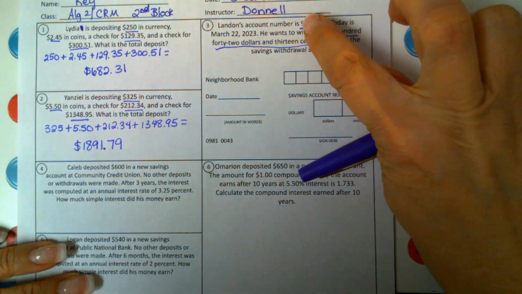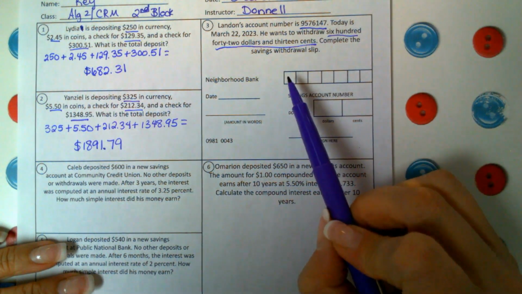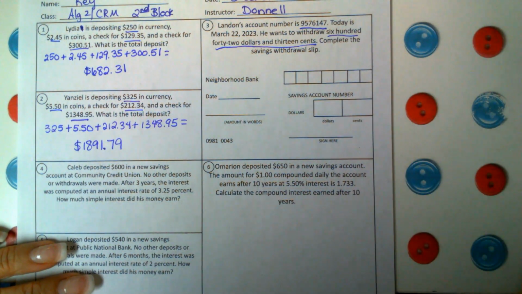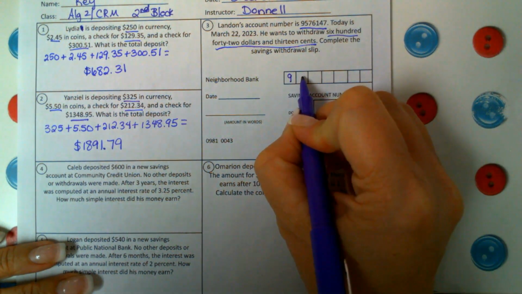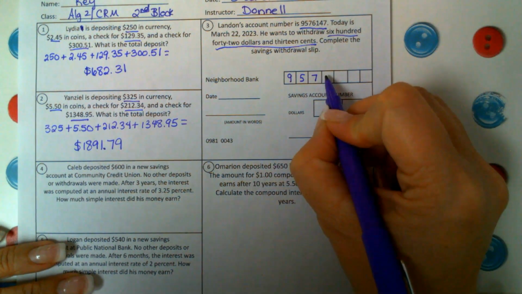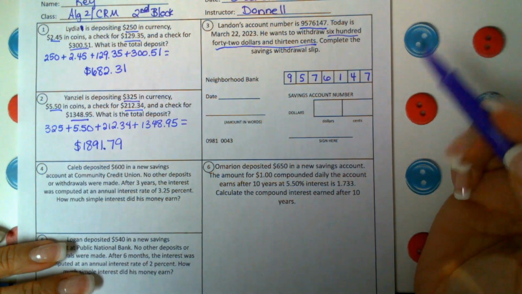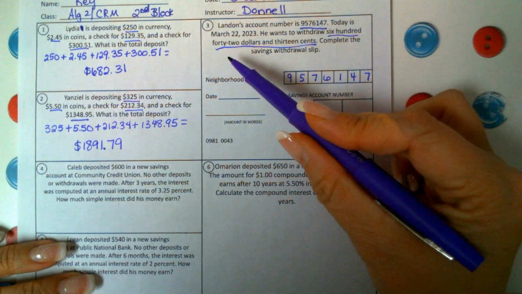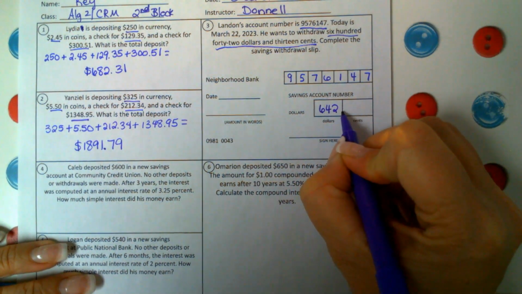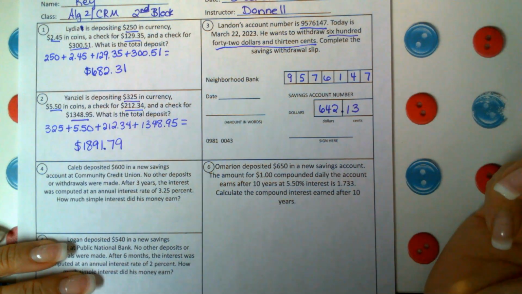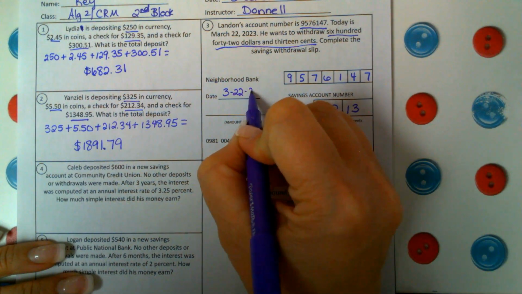All right, so let's see. I have 1, 2, 3, 4, 5, 6, 7 digits in this account number, and 1, 2, 3, 4, 5, 6, 7 boxes. So that's good. I'm just going to write one number in each box. 9, 5, 7, 6, 1, 4, 7. So there's the account number. The dollars and cents is $642.13. The date is 3/22/23.